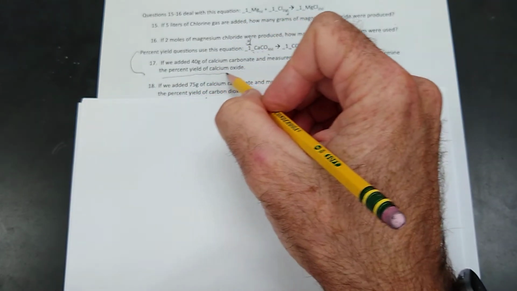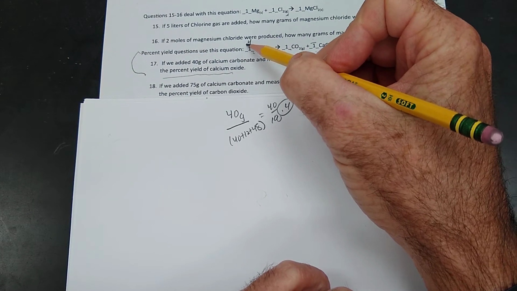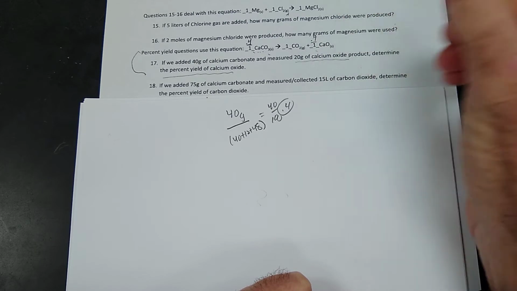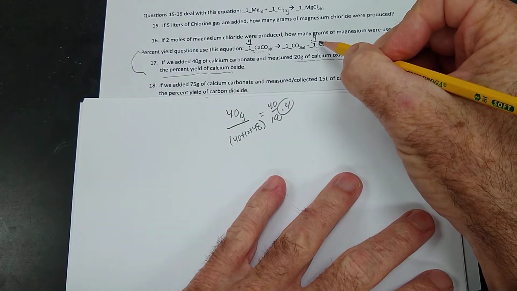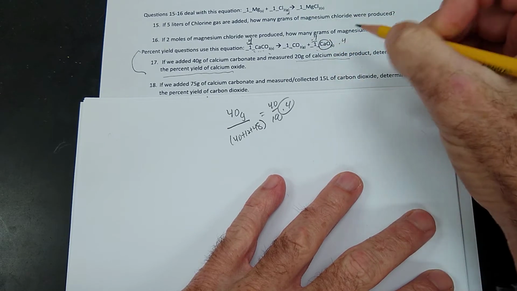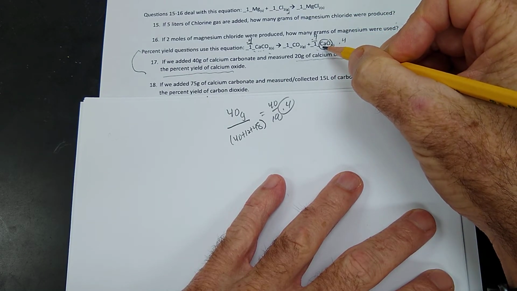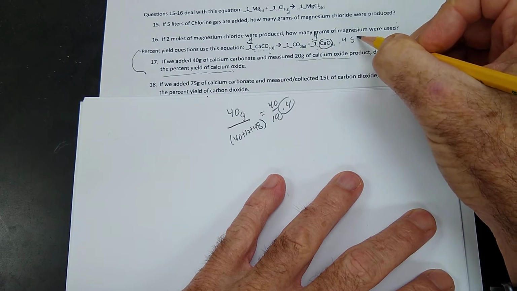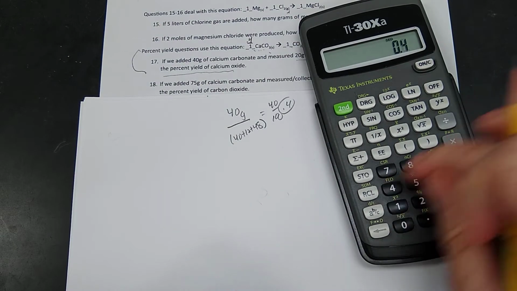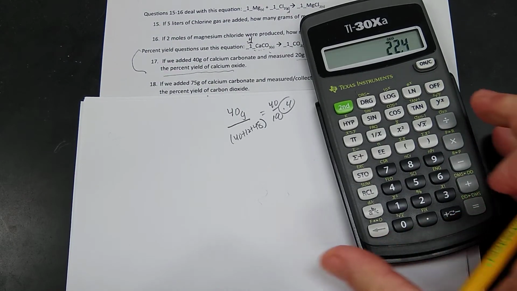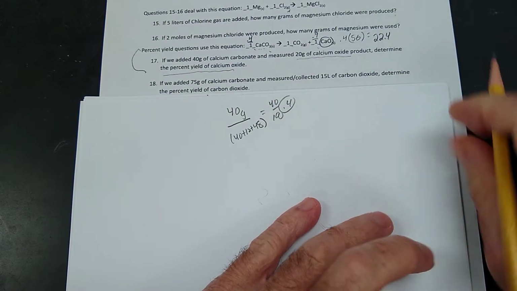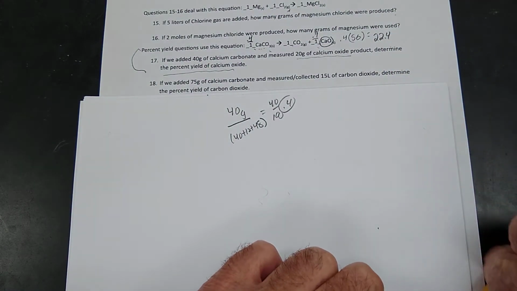Determine the percent yield. Well, how much should we make? If we have 0.4 moles of this, we should make 0.4 moles of that, right? So we should make 0.4 of the weight of calcium oxide. Calcium is 40 and 16, that's 56. So we should make 0.4 of 56. We should make, coincidentally, I know this is a familiar looking number, 22.4 grams.